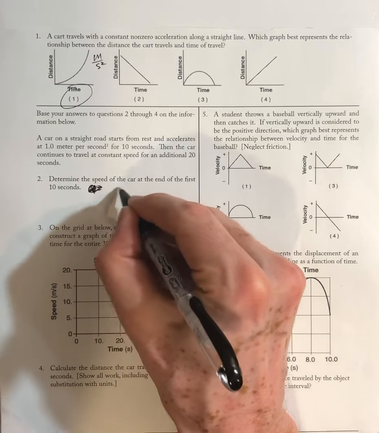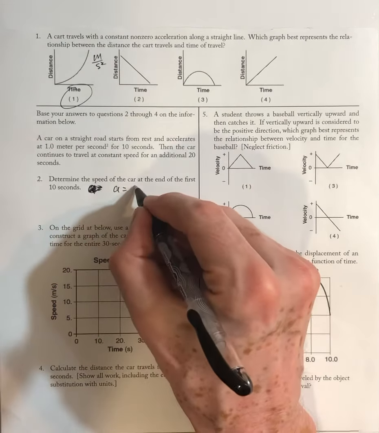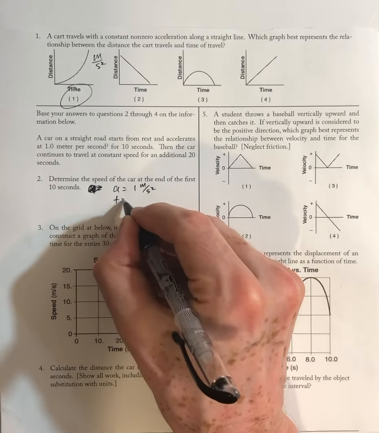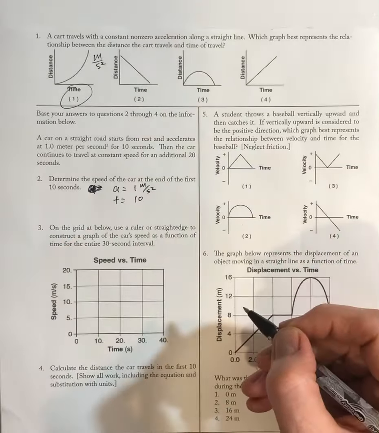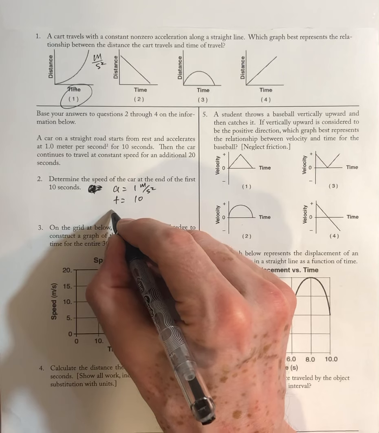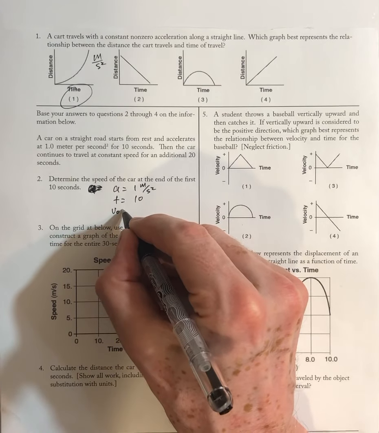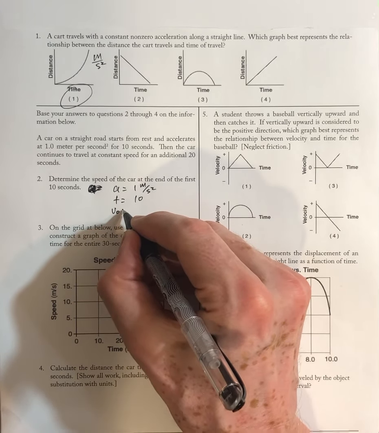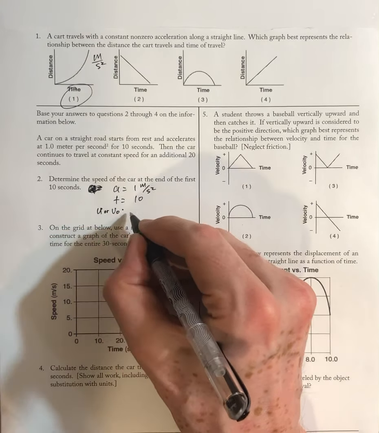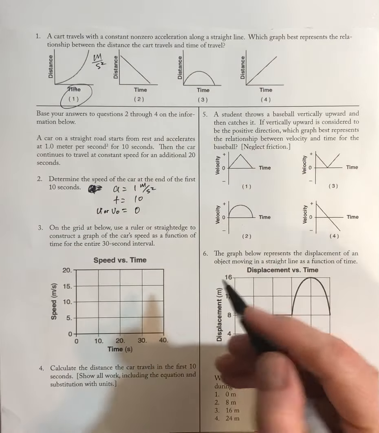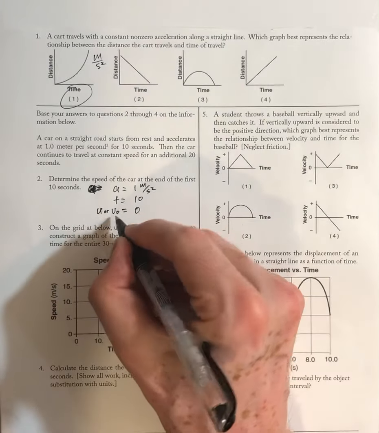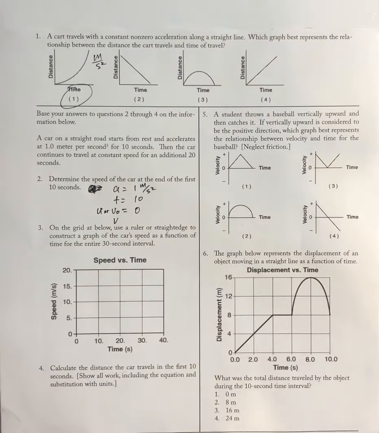Acceleration is equal to 1 meter per second squared. I have time, it equals 10 seconds. It starts from rest, so that means I have initial velocity, or for the IB folks, u, and that's going to equal 0. And then I want to know what the speed is at the end. So I want to know what my final velocity is, okay?